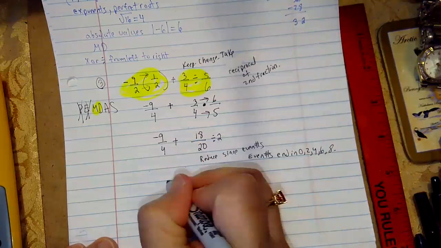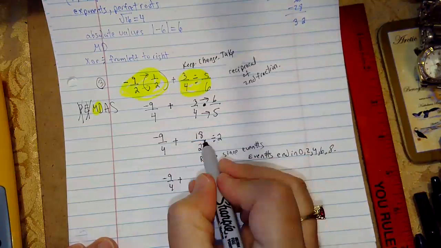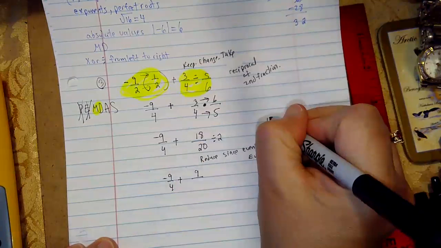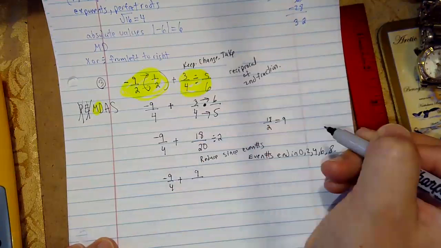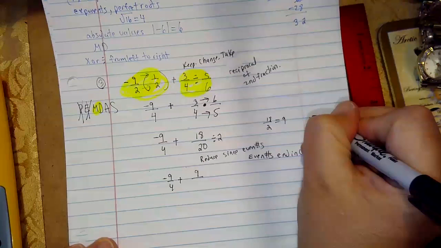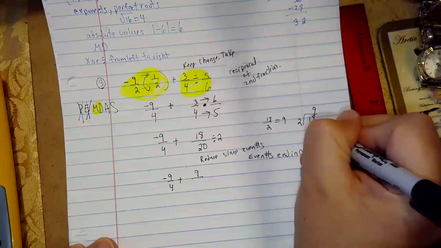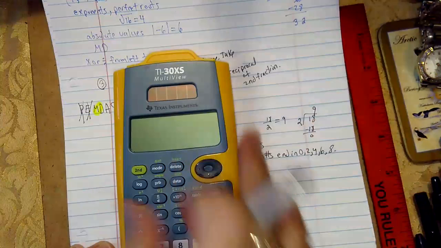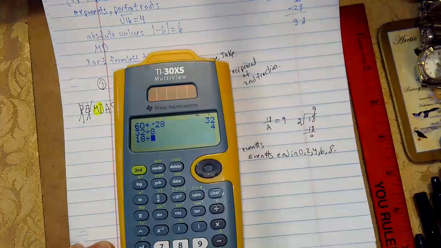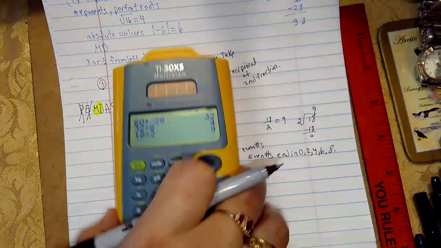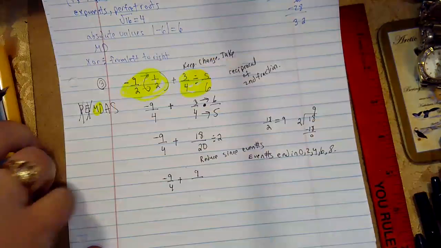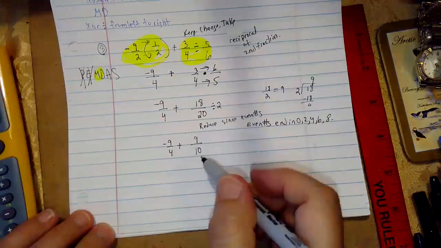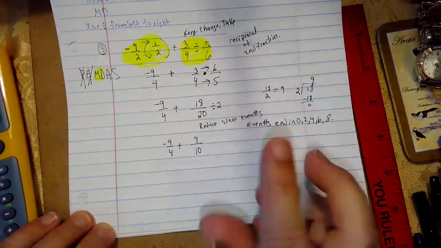So then I have -9/4 plus half of 18 is 9. That means 18 divided by 2 is 9. And then half of 20 is 10. And that can't be reduced anymore. So now we have these fractions.